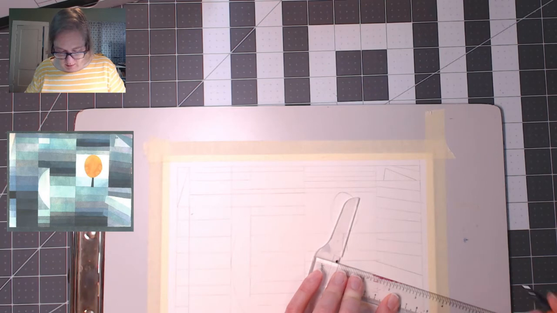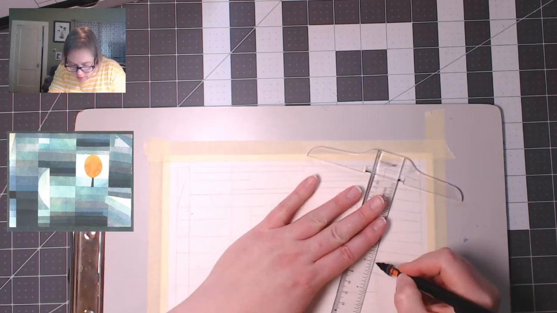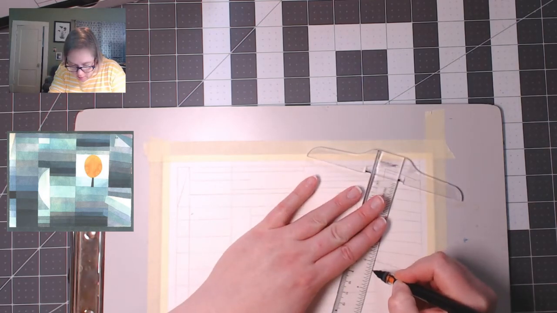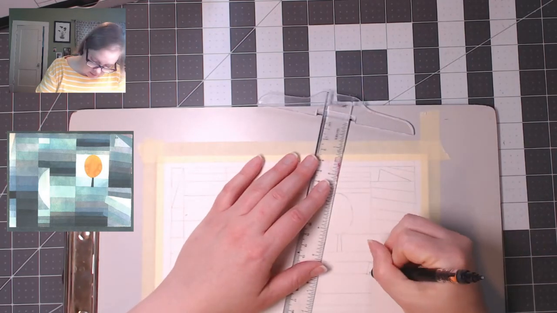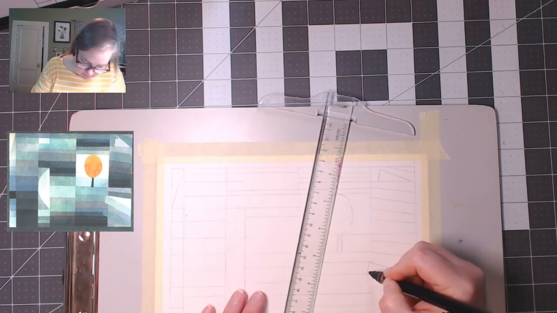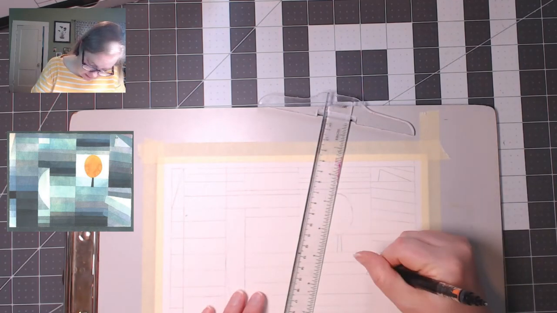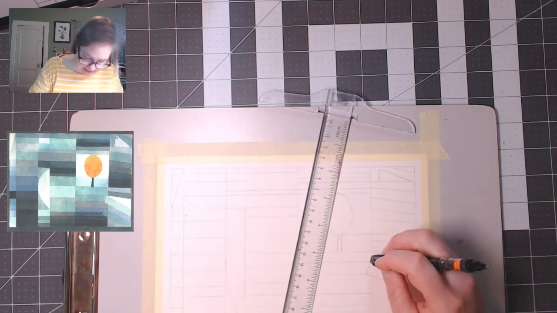Kind of like that. Okay, and then another pretty arbitrary angle. I don't know if these are supposed to line up with anything exactly, but in my world they don't. So there's that one. Okay, just erase this other line so we don't get confused when we're painting.